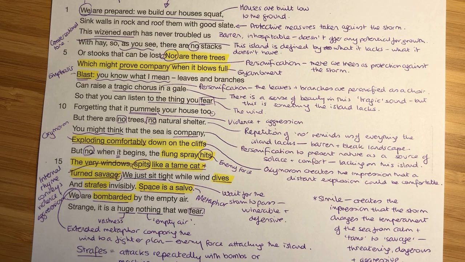All right, so hopefully that's taken you nice and clearly through the different methods that Heaney uses. Hopefully you're feeling a little bit more confident on the ideas of the poem and how you could maybe compare to some of the other poems from the collection, which also deal with the power of nature.